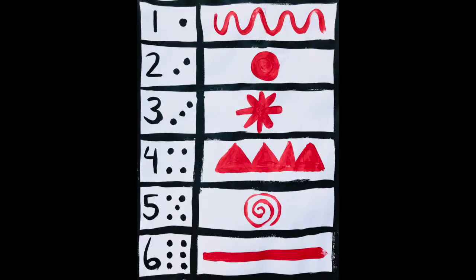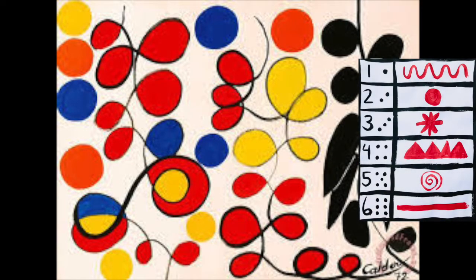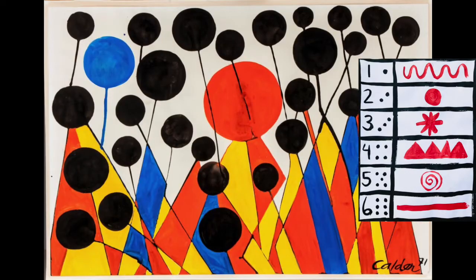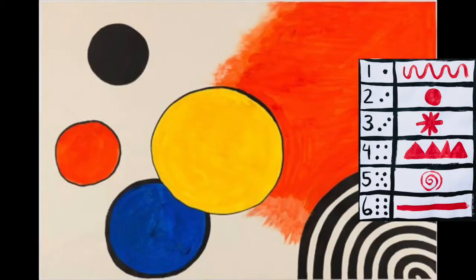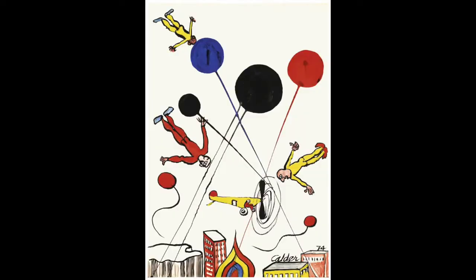Now today, we are going to play a game with these shapes. See if you can find these shapes in some of his paintings. Can you find some circles or squiggly lines? How about here? Can you spot the triangles? And what about this painting here? I see a spiral. Do you see that too? And here we have circles and spirals, just like in our chart. And this painting of his is really quite interesting. What do you see here? What's happening?